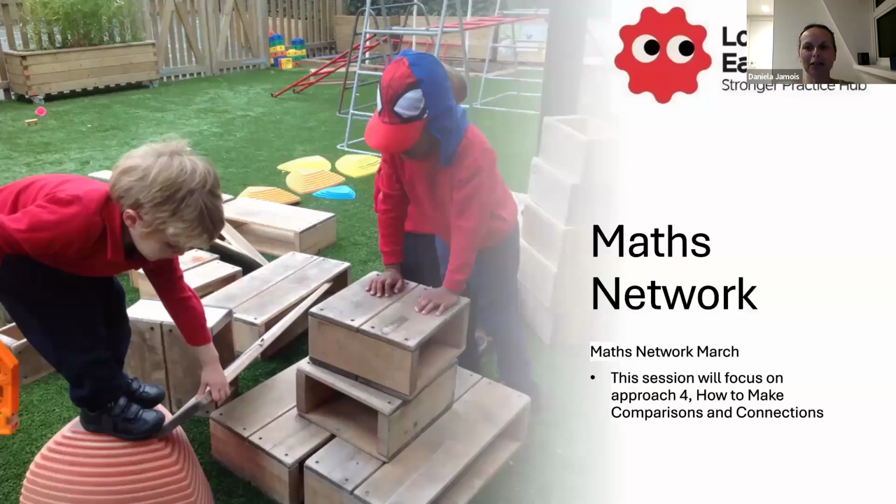Today we are going to be focusing on approach 4, which is all about how we teach children to make comparisons and connections. And obviously that involves a lot of modelling as well. So this is one of the approaches that is supported by lots of research.